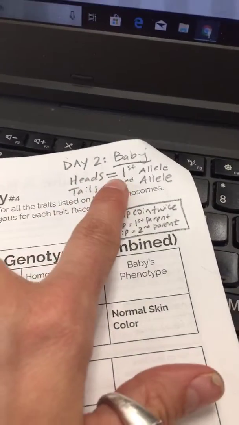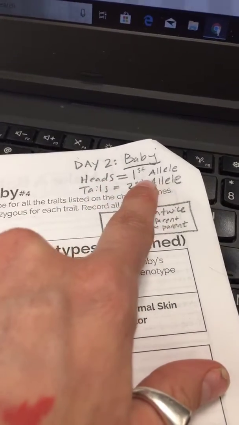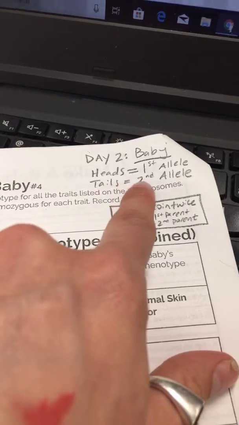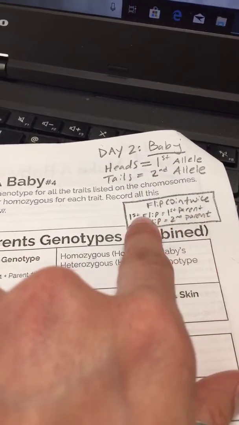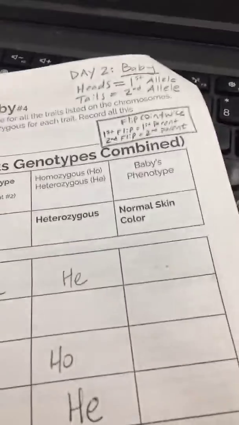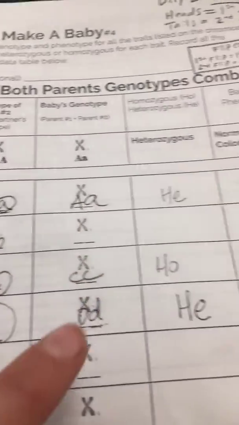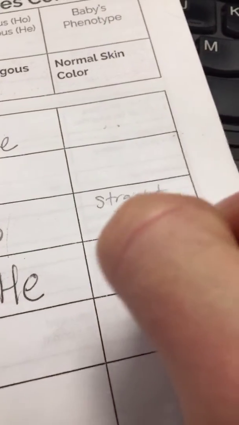The only thing you really need to make sure of is that you're using the first allele if you flip heads, and the second allele if you flip tails. You're flipping the coin twice because the first parent contributes 1 allele and the second parent contributes 1 allele. I'll go ahead and write what the recessive trait was right here, which was straight fingers.